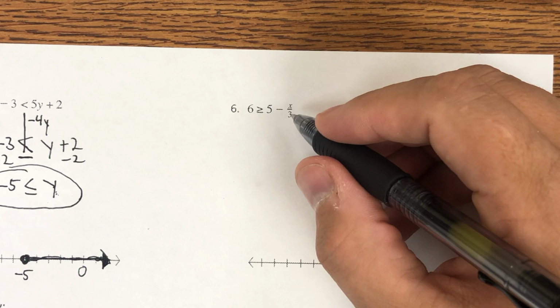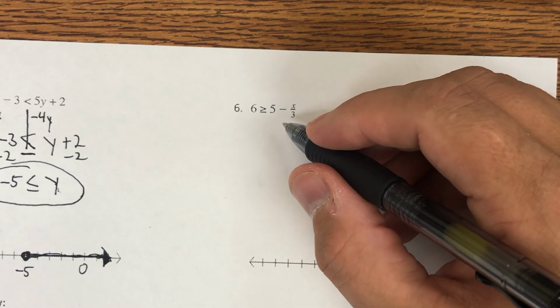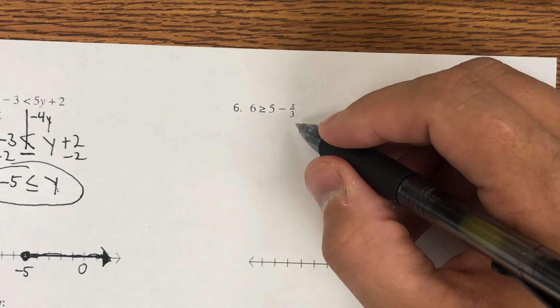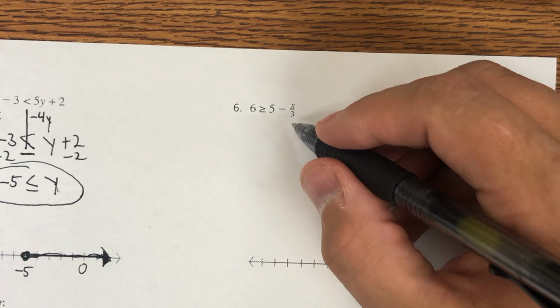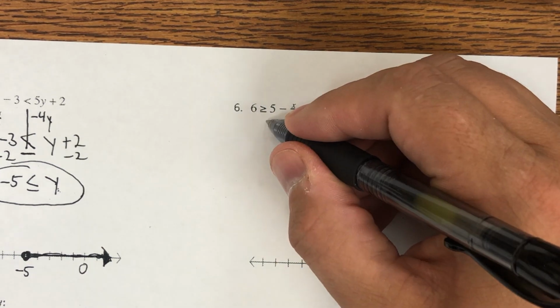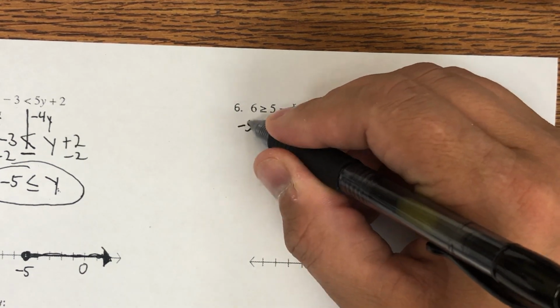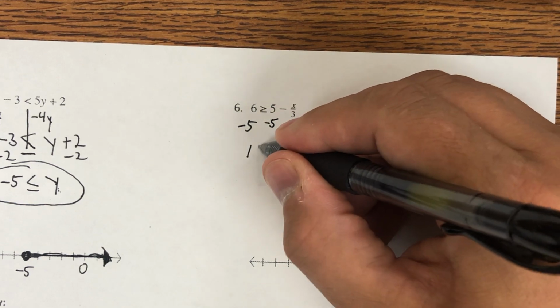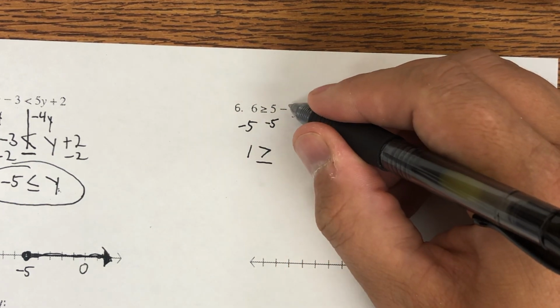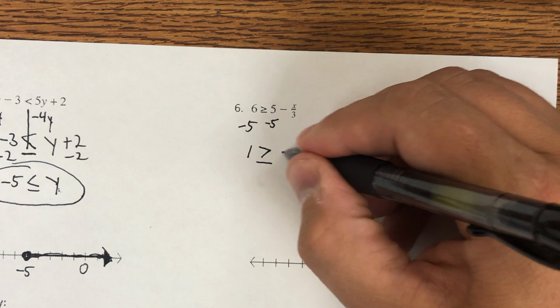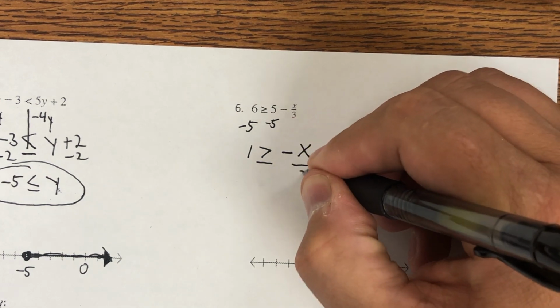Okay, next one. Looks like we are going to have to multiply, but keep in mind we want to add and subtract first. So I'm going to move the 5 first by subtracting 5 from both sides. 6 minus 5 is 1, greater than or equal to. Now this is tricky. Negative x over 3.